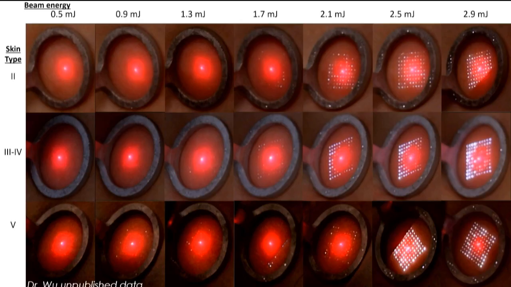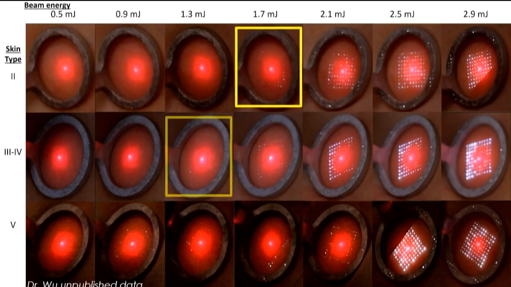And so this is a very clear way that we can adjust our laser settings in real time for any patient at any time for any reason. And it's very simple. It doesn't require a lot of thinking. And we see it instantly, and anybody can apply it.